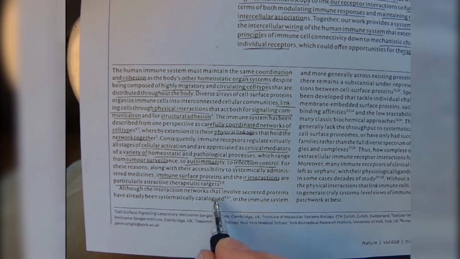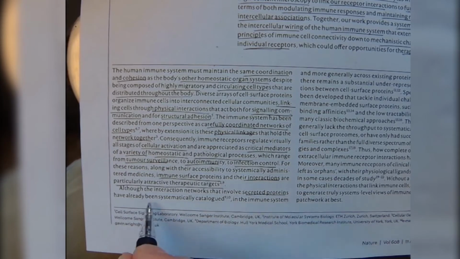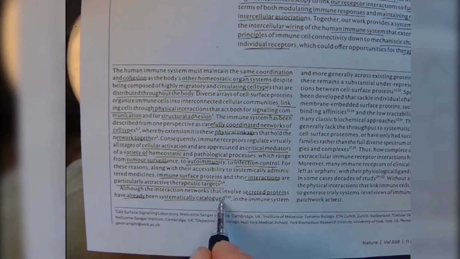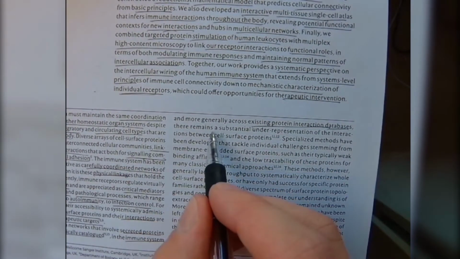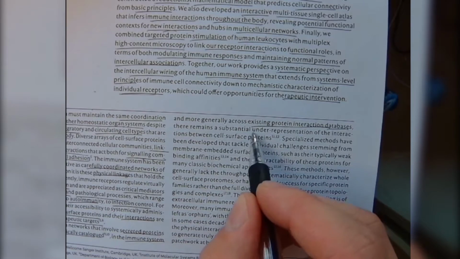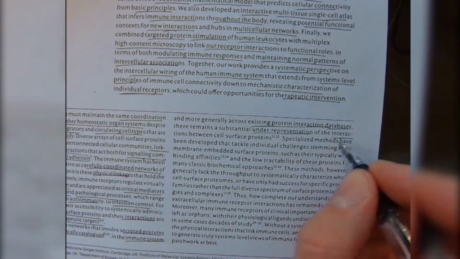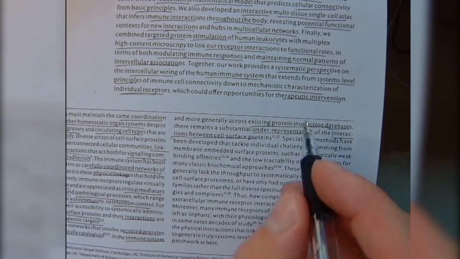Although the interaction networks that involve secreted proteins have already been systematically cataloged in the immune system, and more generally across existing protein interaction databases, there remains a substantial underrepresentation of the interactions between cell surface proteins.